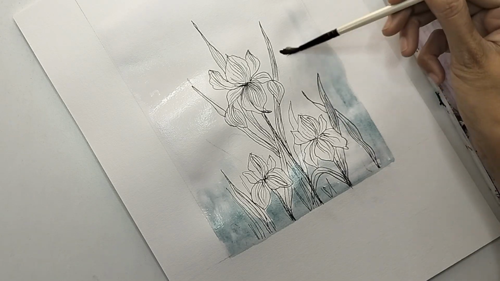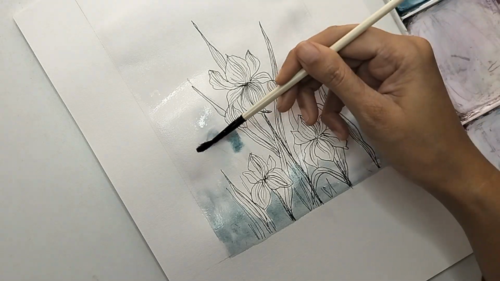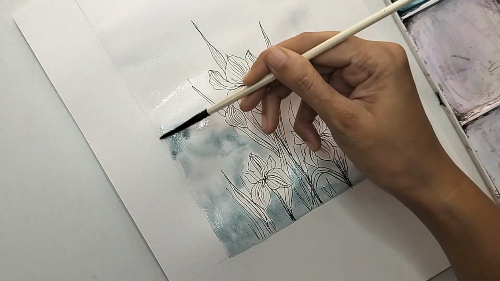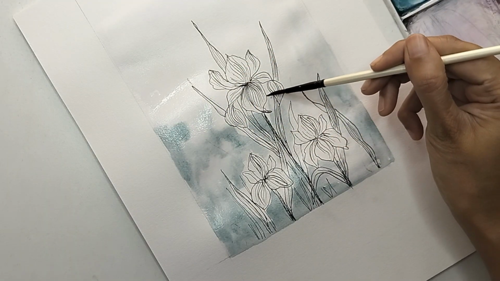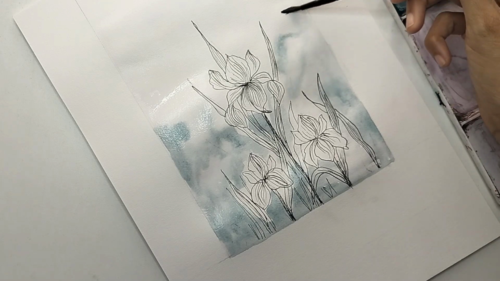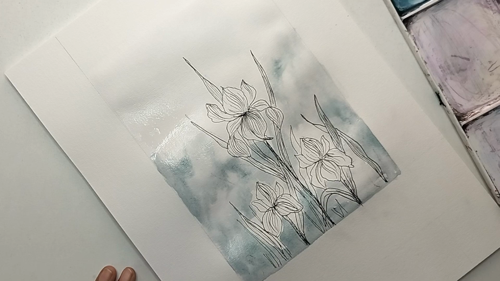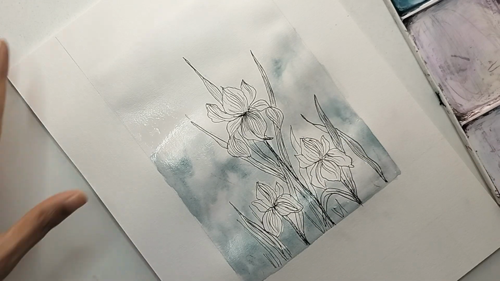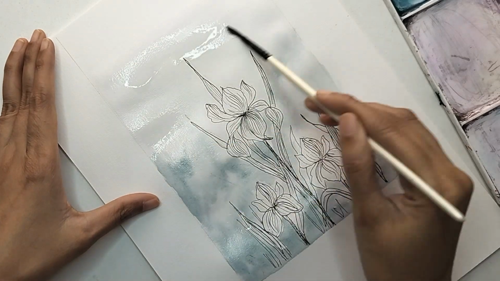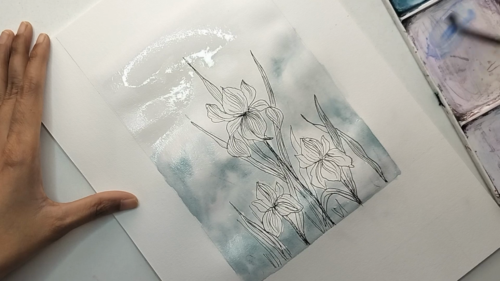I want to keep things a little on the lighter side, so I have used more water and less pigment of color. As you can see, I'm not doing anything in the flower area. And then for the upper section, you can use a little different color to replicate the sky. So I'm using pink and a little bit of blue and having a very nice shade of light purple or pinkish kind of color, and I'm going around the upper section.